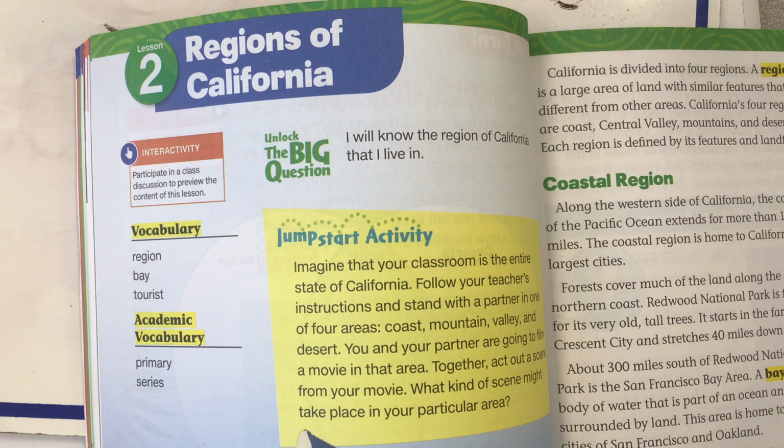Jumpstart activity. Imagine that your classroom is the entire state of California. Follow your teacher's instructions and stand with a partner in one of the 4 areas: coast, mountain, valley, and desert. You and your partner are going to film a movie in that area. Together, act out a scene from your movie. What kind of scene might take place in your particular area?